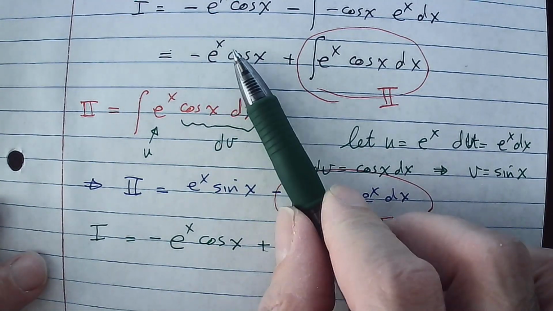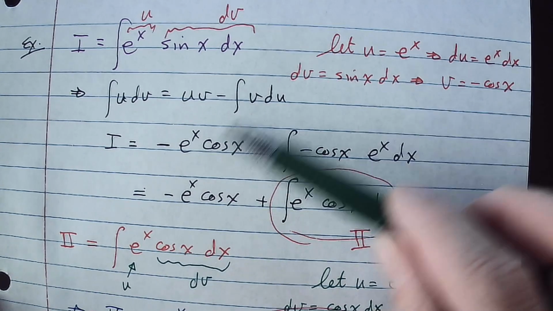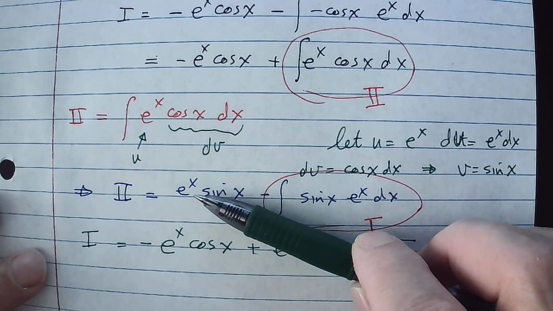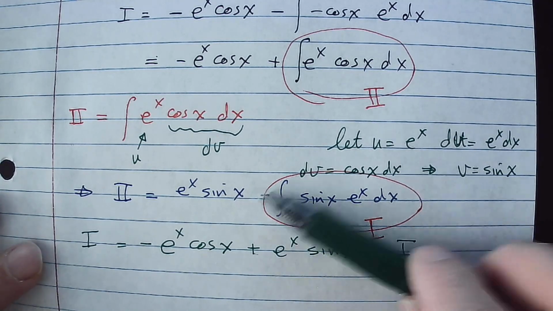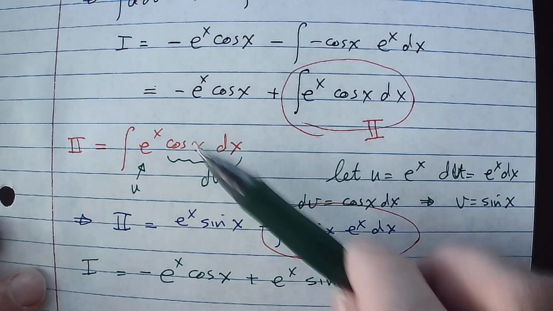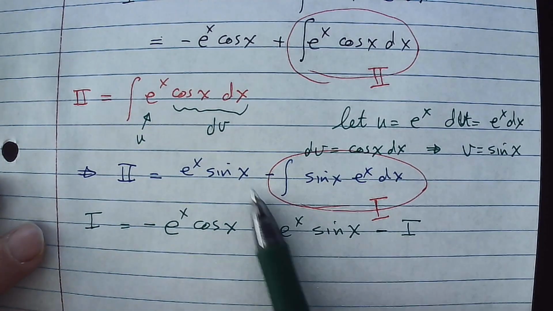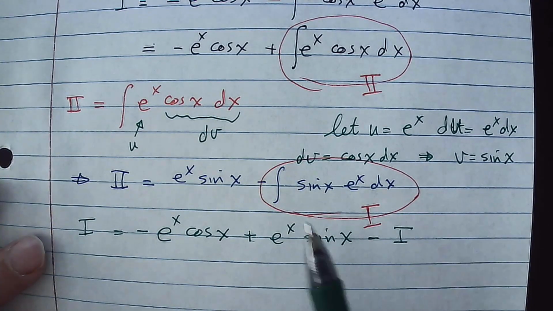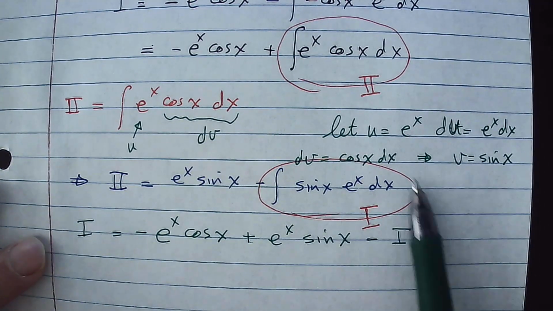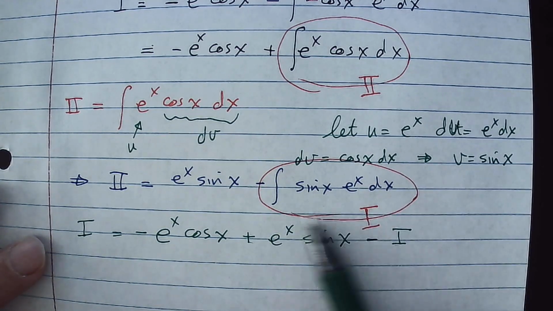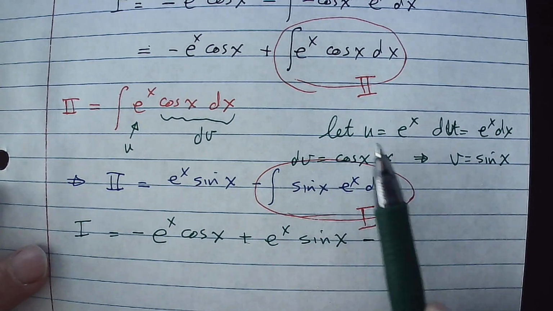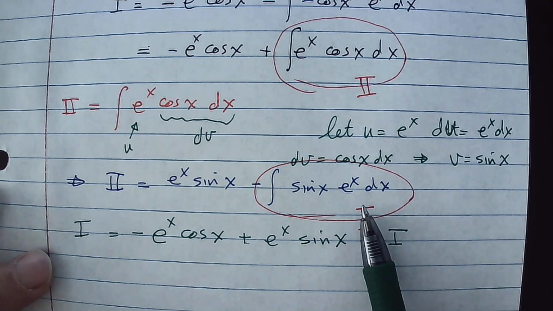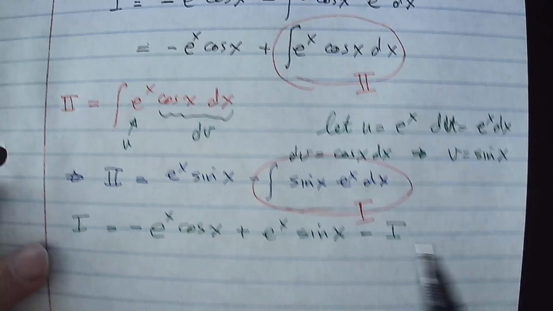This is produced from the first integration by parts process. This is produced from the second integration by parts process. When you add them or combine them, you get this one from the upper step, this one from the second step, and I have this integral that was a result of the second process of integration by parts. I put it here as I.